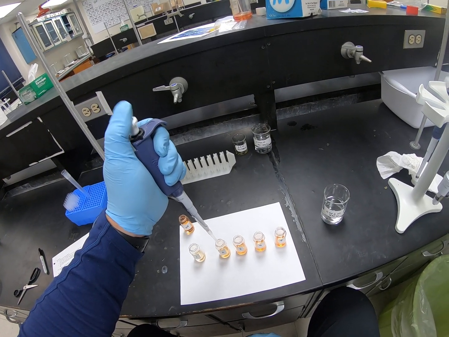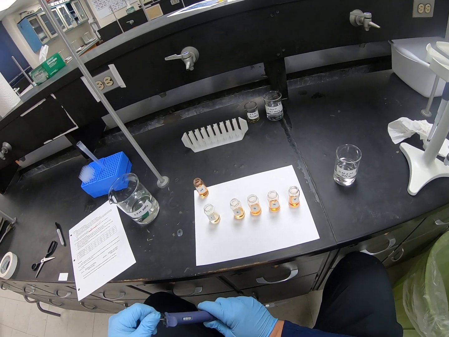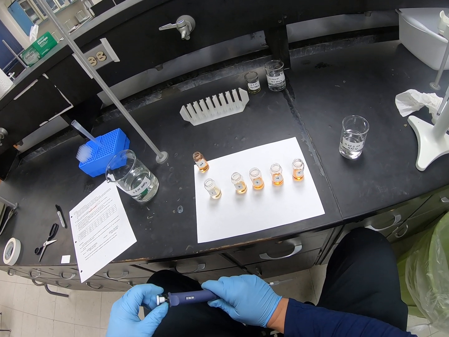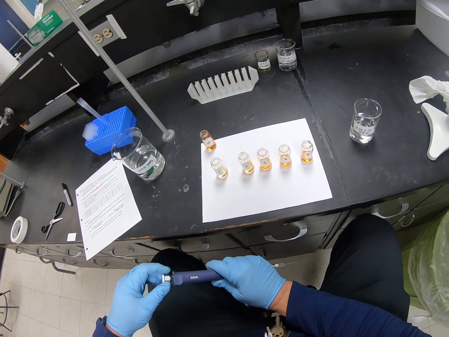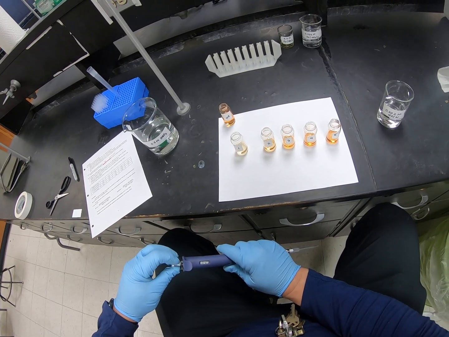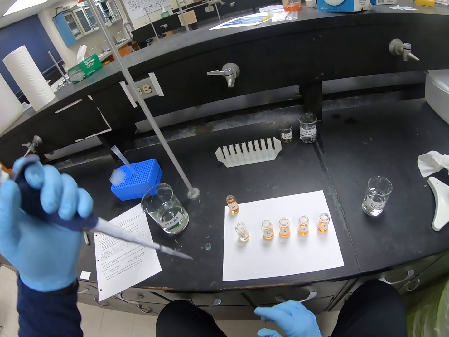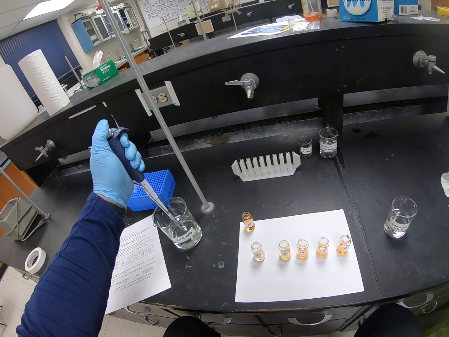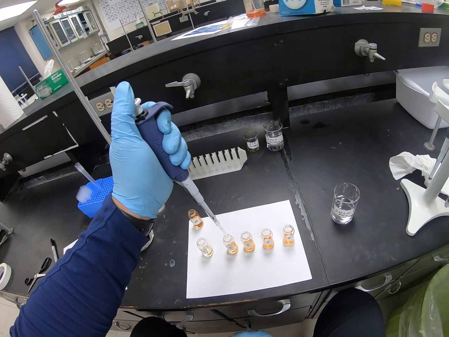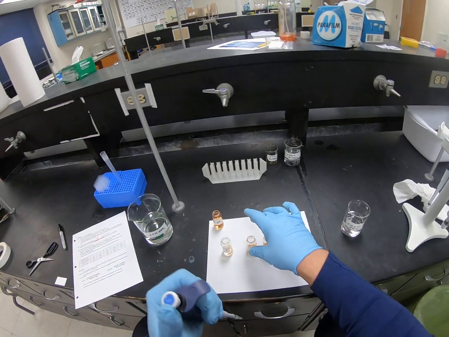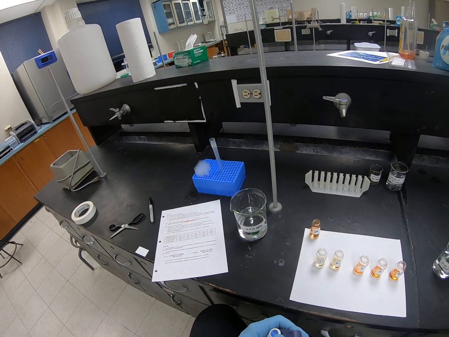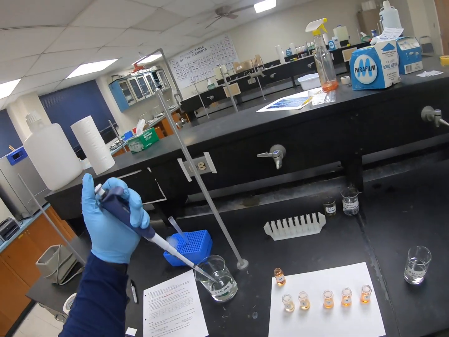So there's 1. Now I'm going to go to a 1/2 ml volume. And there's a 1/2. Number 3 needs a 1 ml volume.